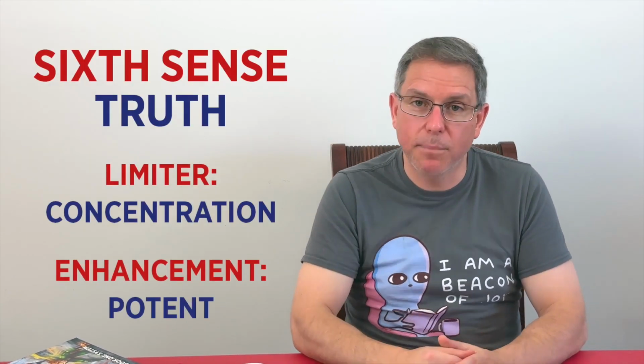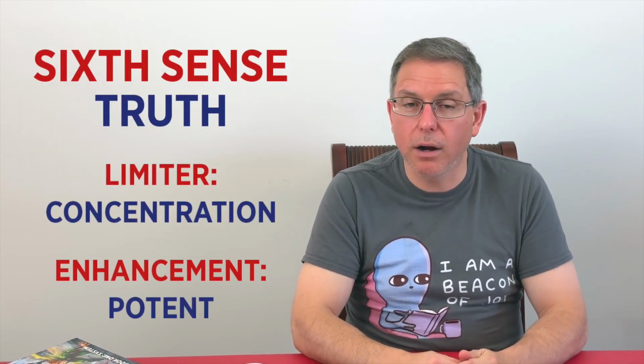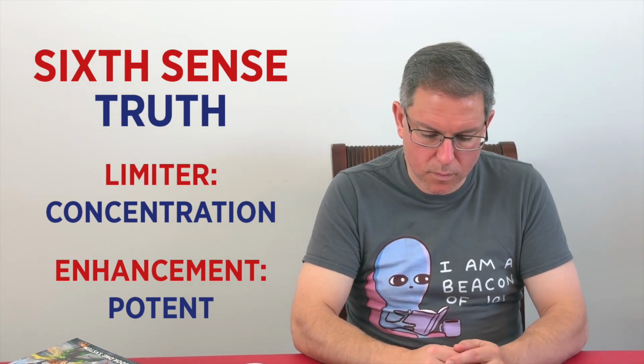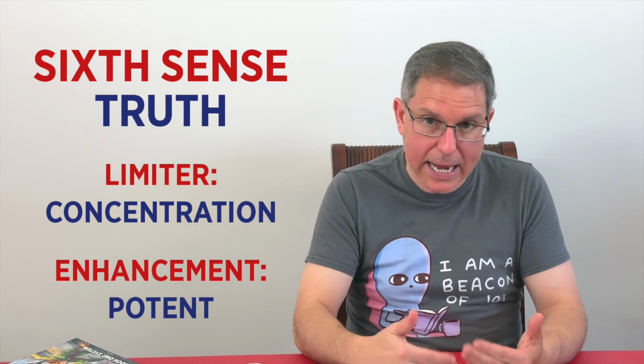So whenever you want to balance out, if you have a limiter and it's going to raise the effective level too high, what you can do is assign an enhancement called potent. And what that does is one assignment of potent gives him what we call in the game an edge. I was thinking of the word advantage from Dungeons and Dragons. But this is an edge.